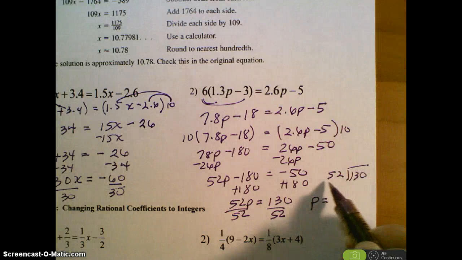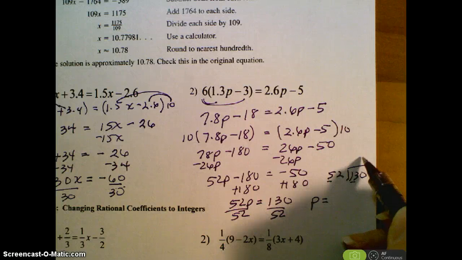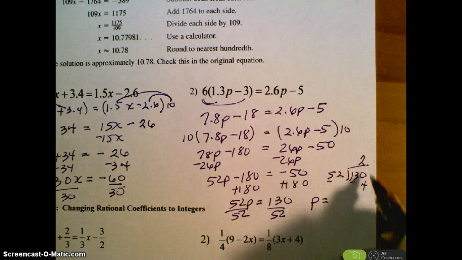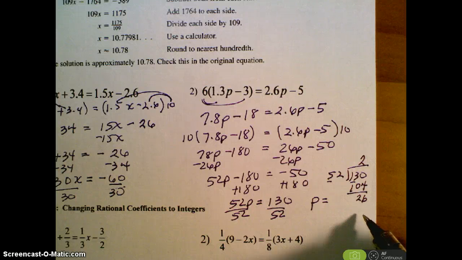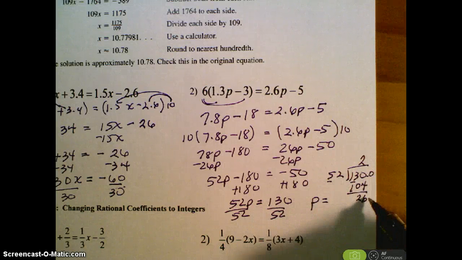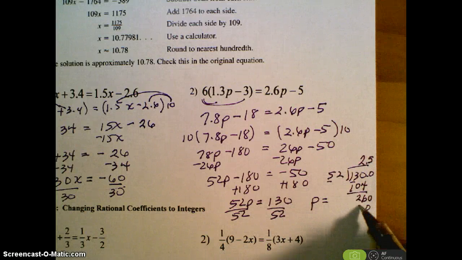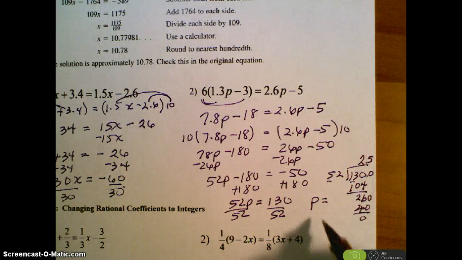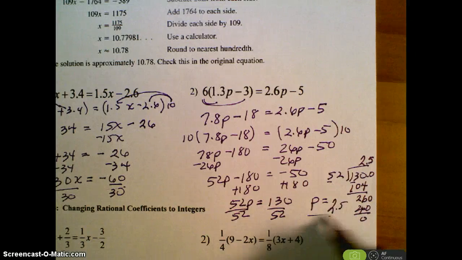Okay? I know that 5 can go into 13 twice. So I'm going to go ahead and put in a 2. 2 times 2 is 4, and 2 times 5 is 10. And then if I subtract, here I get 26. And then I'm going to bring down a decimal and put the decimal there. 52 goes into 260. I'm going to go ahead and try 5 times, and that's 260. So therefore, 130 divided by 52, p equals 2.5.